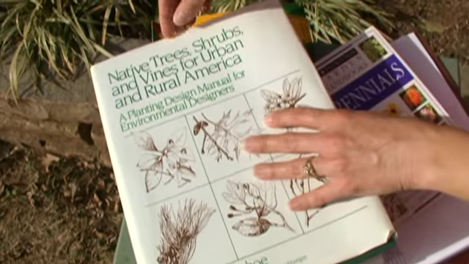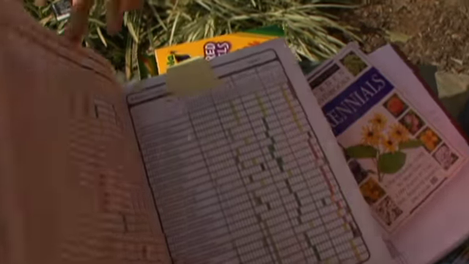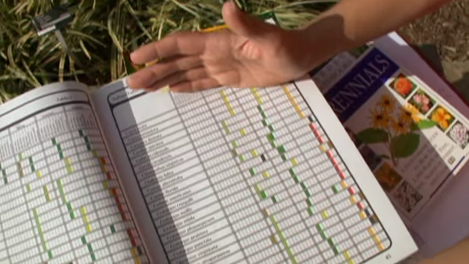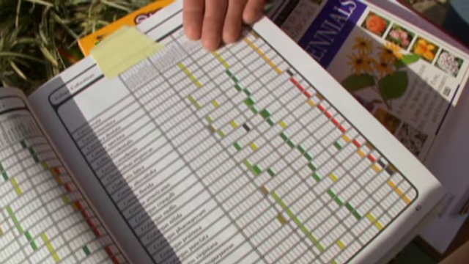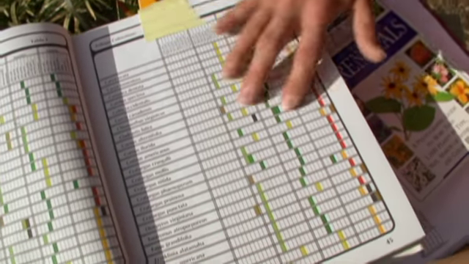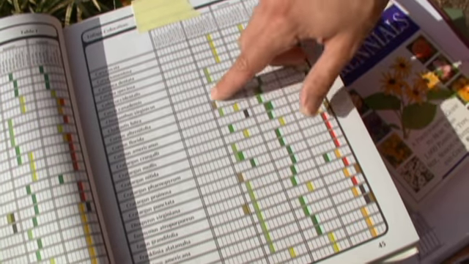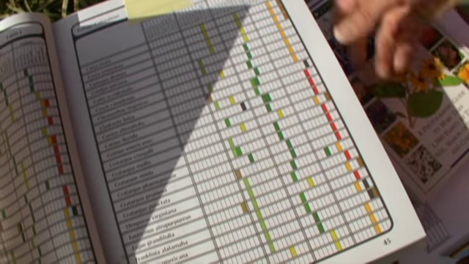Something I like to look for in my reference materials are charts. Charts are a great way to look at a lot of information in a very organized manner. And this one has foliage coloration. It actually uses color to show what the foliage would look like at different times of the year.